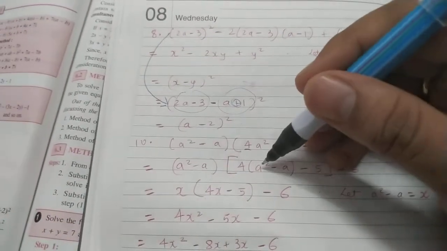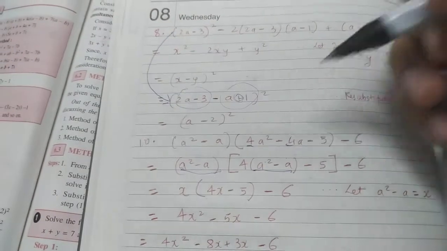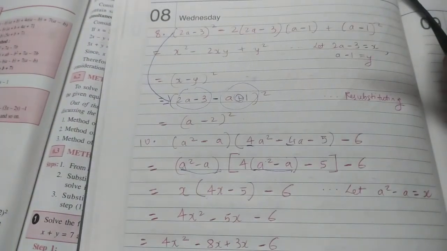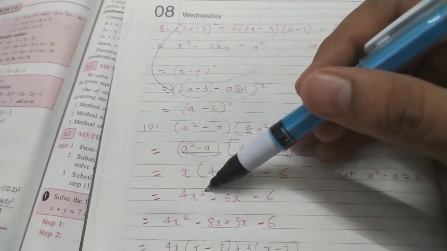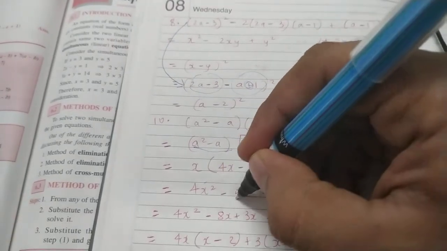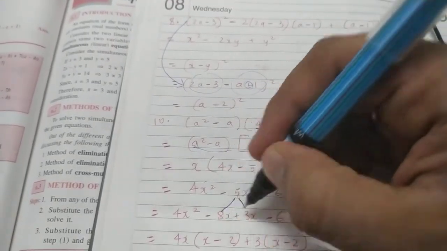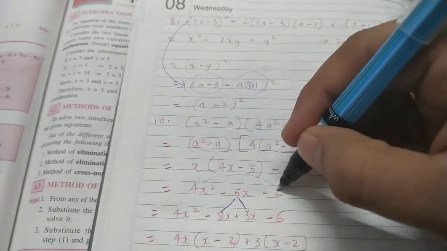So what is left is a square minus a. Now this bracket and this bracket are the same, so we'll assume this to be x, so that it becomes converted into a normal quadratic expression. Now splitting the middle term, minus 5 becomes minus 8 plus 3, because their product is minus 24, which is the same as 4 into minus 6.